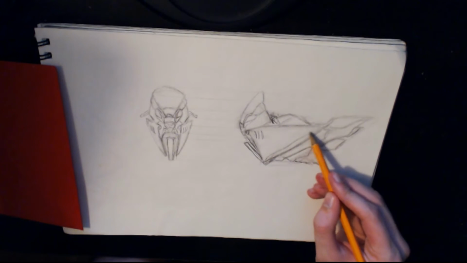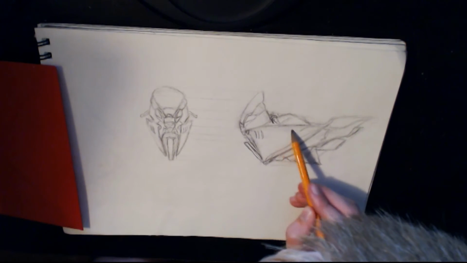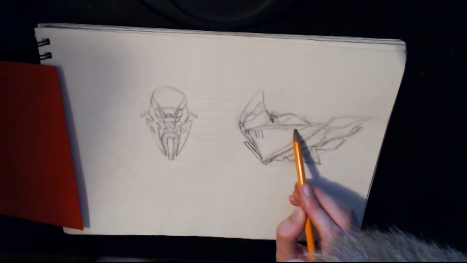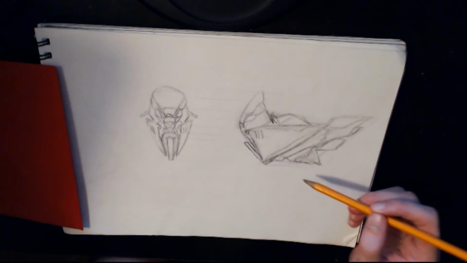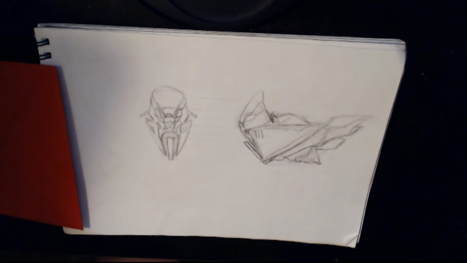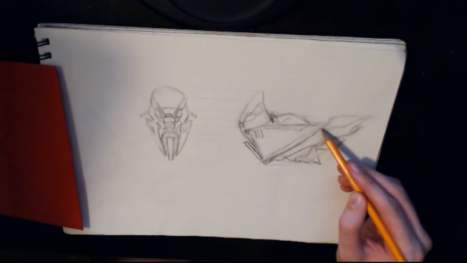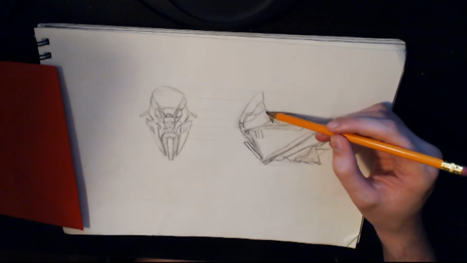Definitely like that look. It's getting pretty. Yeah, but as you saw before, it was just a very simple design at first. Very, very simple.